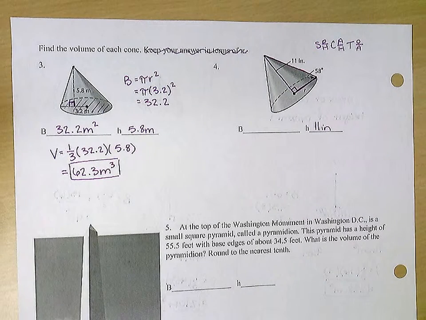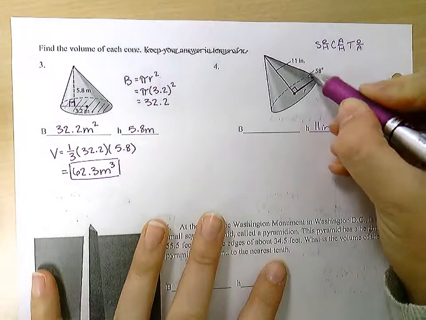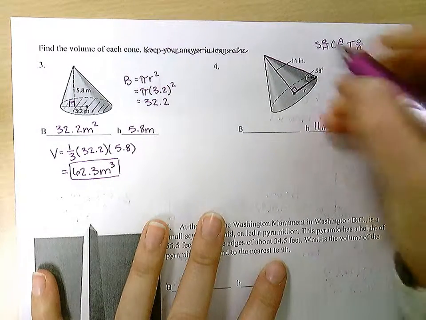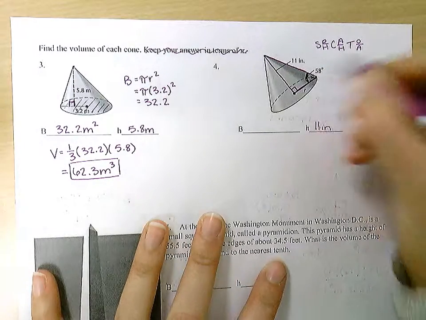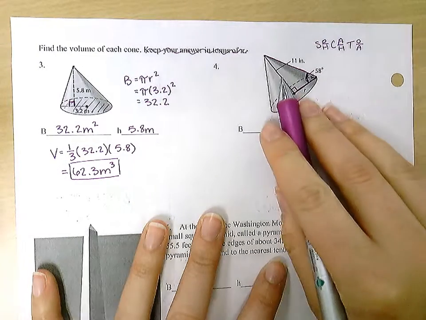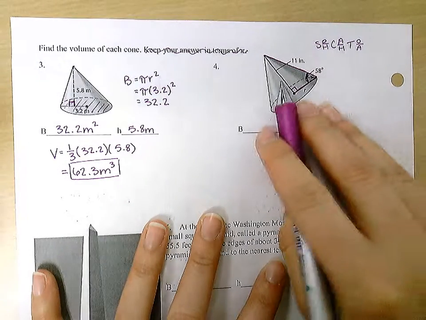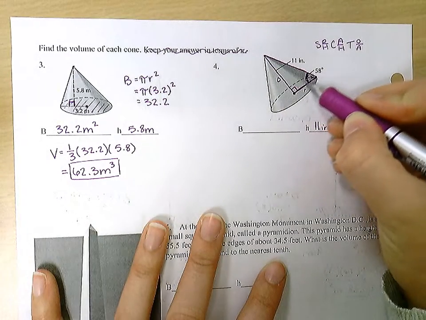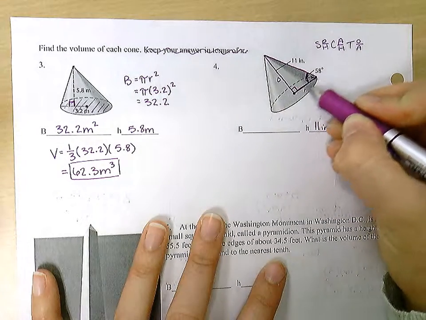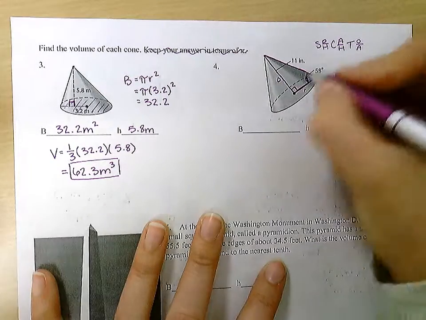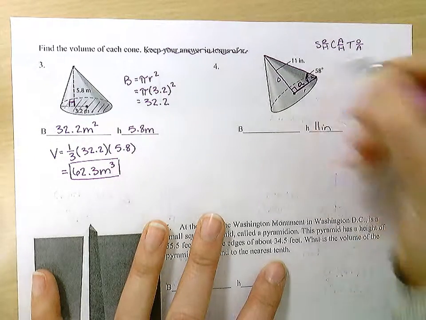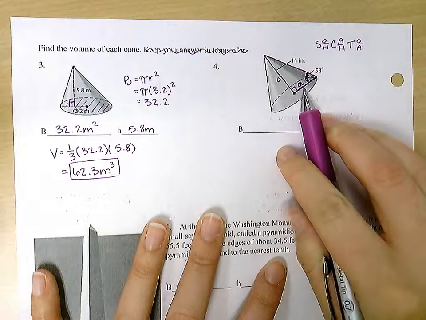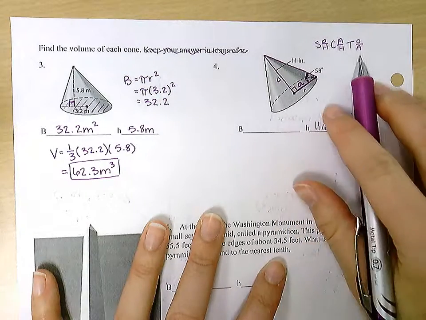Okay, so I'm going to use SOHCAHTOA. I have an angle of 58 degrees right here. From this angle, if I look to the side I'm given a number for, that's considered the opposite side. What is my R side considered? My radius side. It is adjacent. So I have opposite and adjacent. That's tangent.